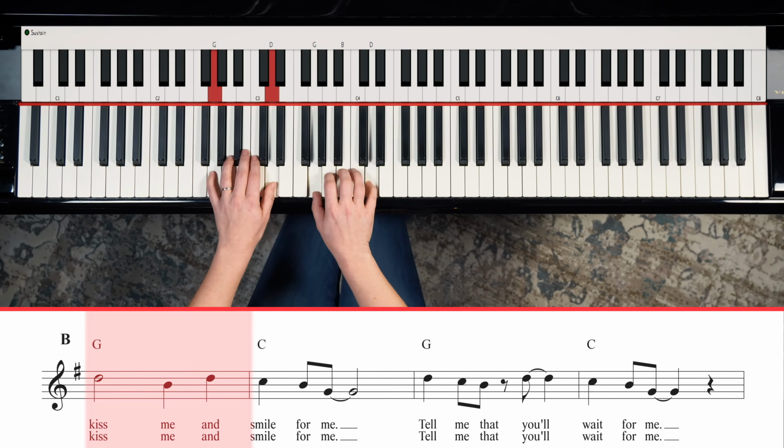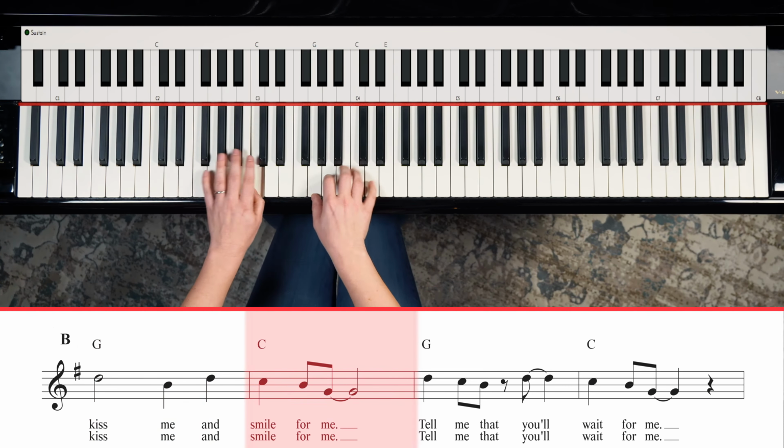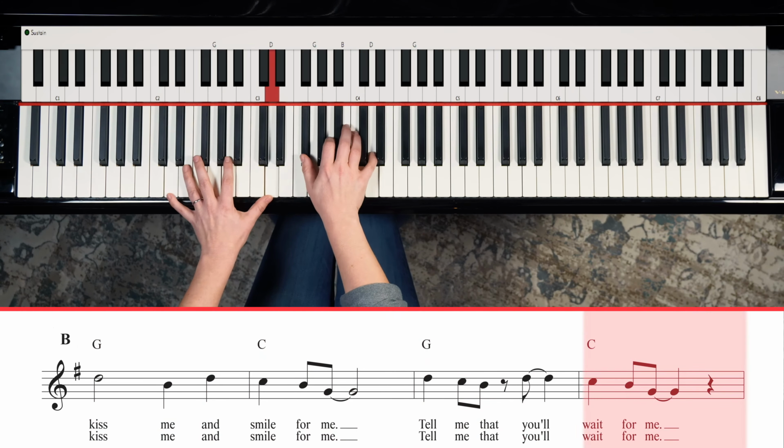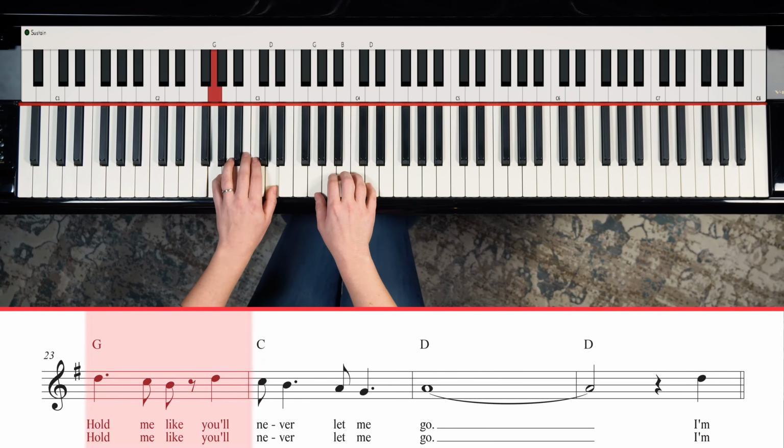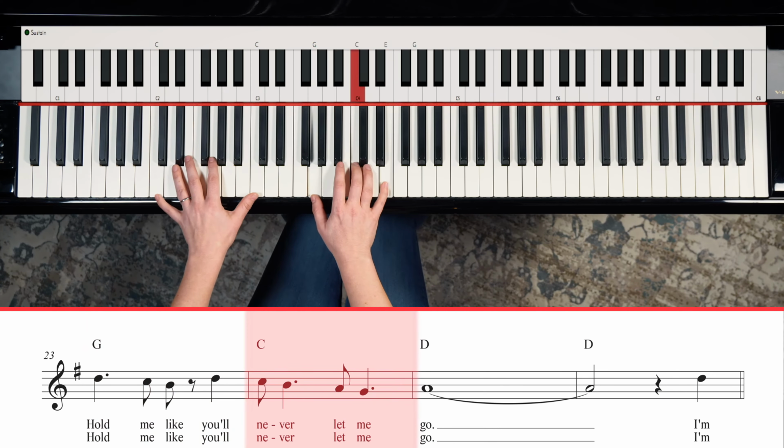kiss me and smile for me. Tell me that you'll wait for me. Oopsies. Hold me like you'll never let me go.